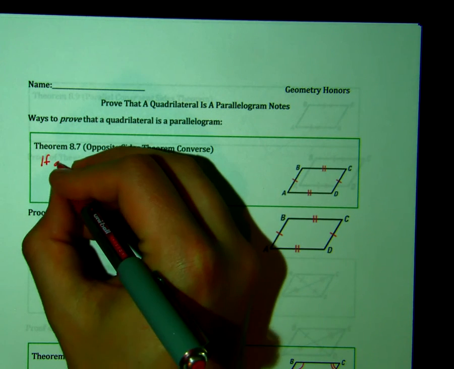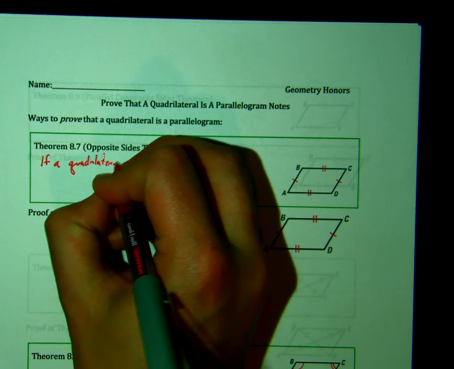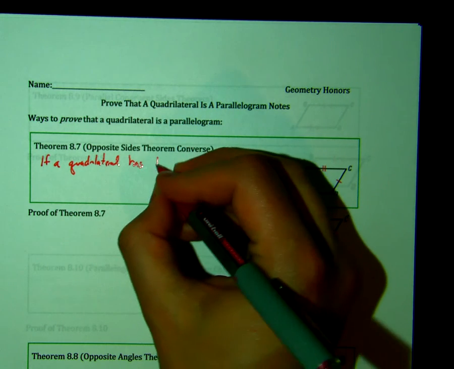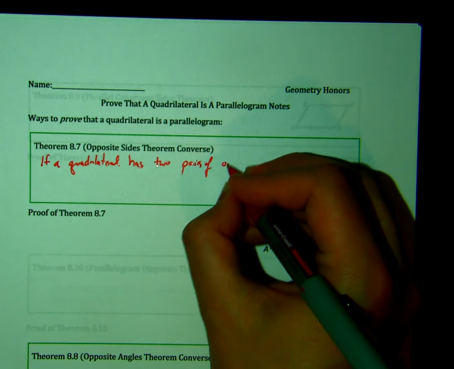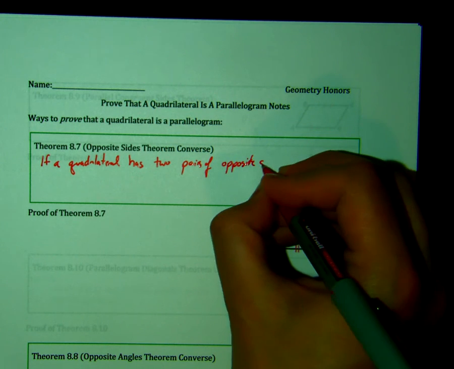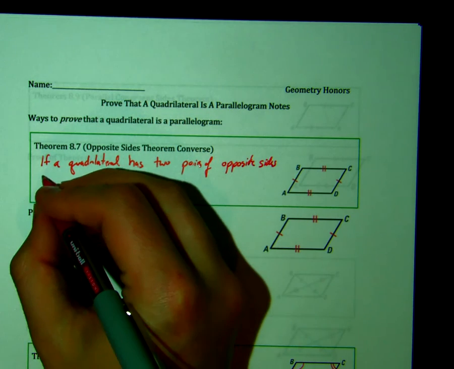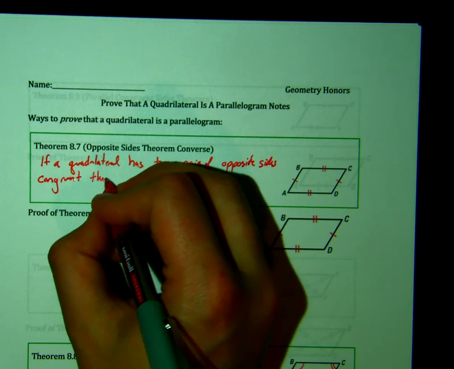So if a quadrilateral has two pairs of opposite sides congruent, then it is a parallelogram.